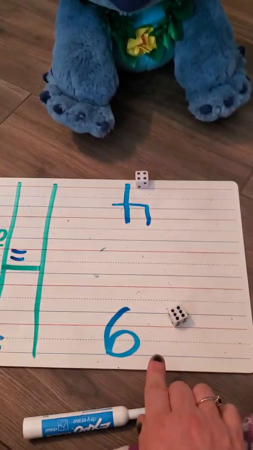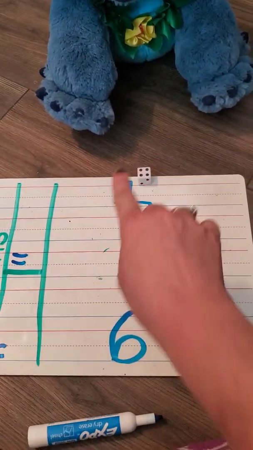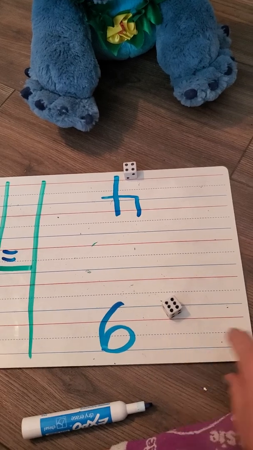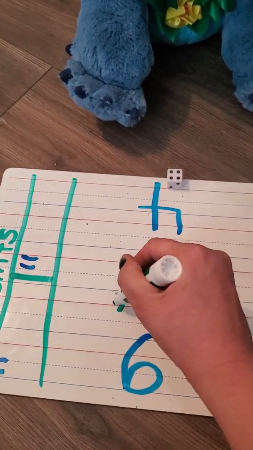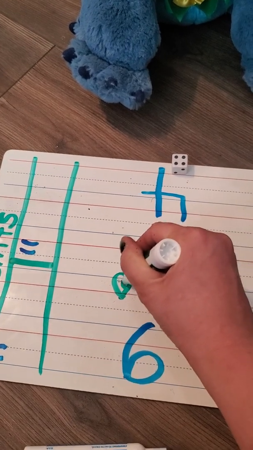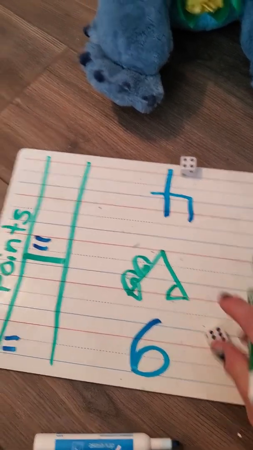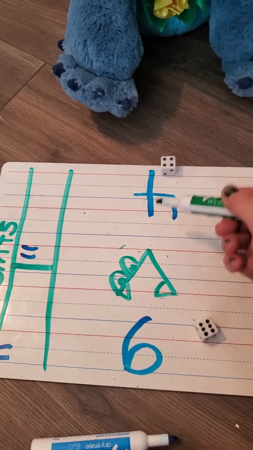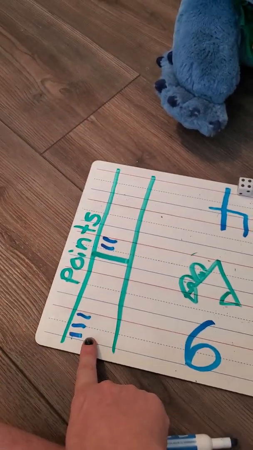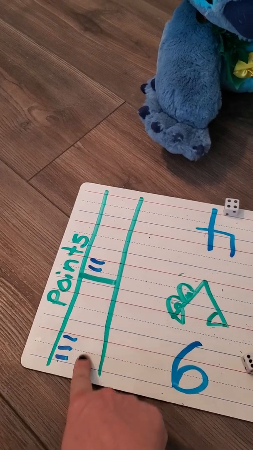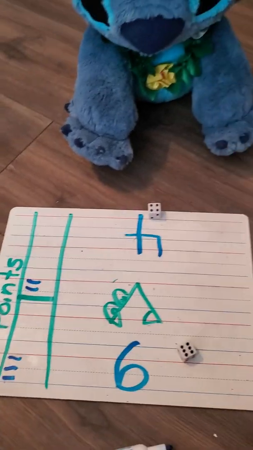Oh my gosh, which one's bigger, the 6 or the 4? 6 has a lot more dots, so I win. Woohoo! So I'm going to draw the alligator eating my 6. All right, so 6 is greater than 4. So I get the point, and I am the winner because I have the most points. Look, there's more, that word more again. So I have more points, so I win.